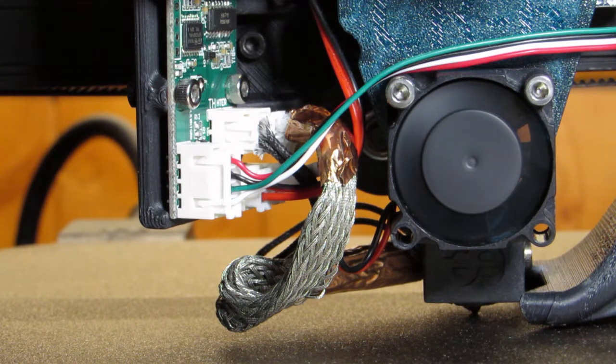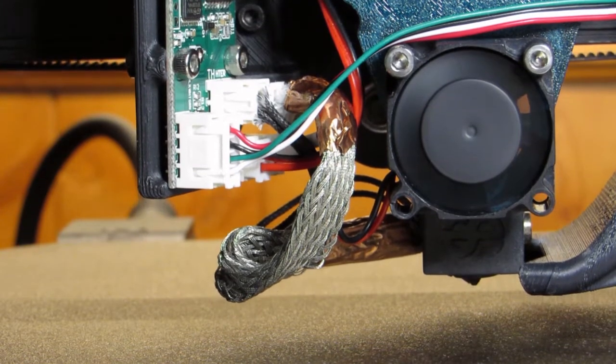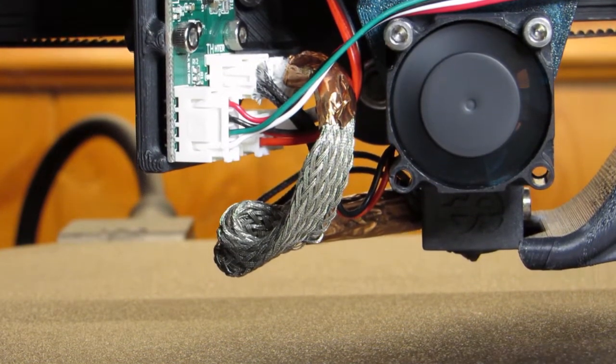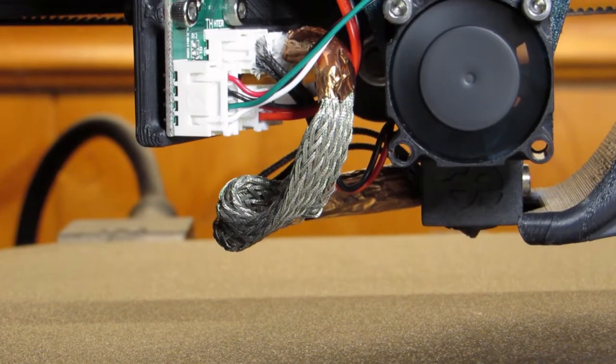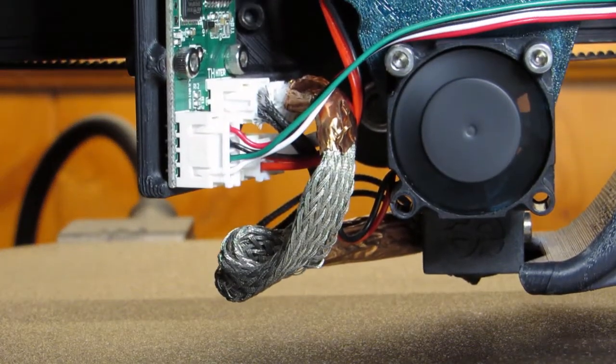I've set it to 0.05. Let's do this again. I'm going to hit home. It's lifting the nozzle. It homes it to XY as 0, brings it back to the center of the bed, and it looks for the bed.